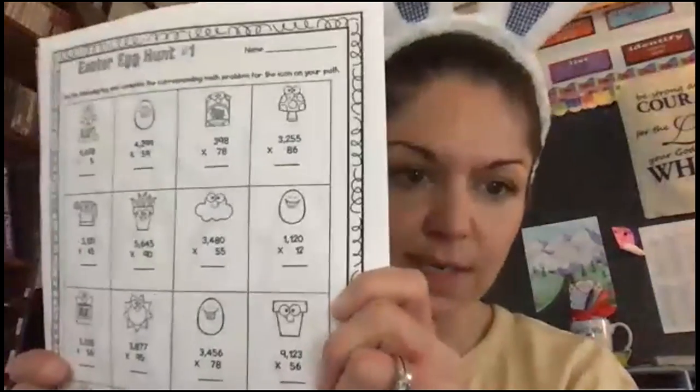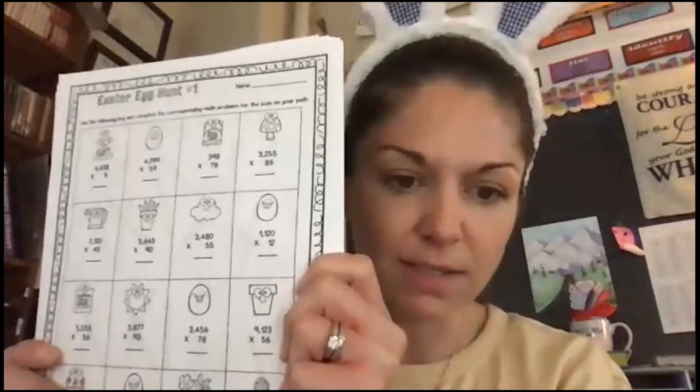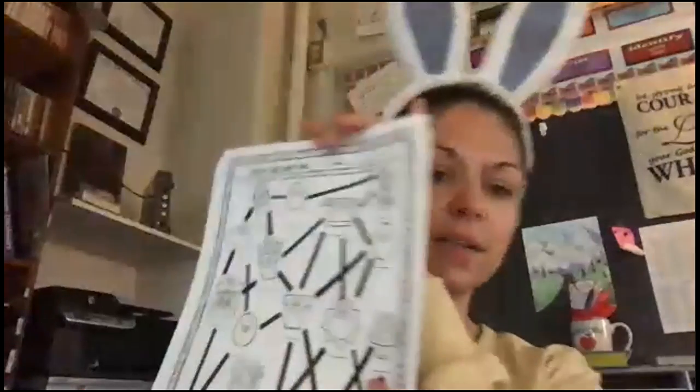Rest of the week, we're just going to do a little bit of a taste of chapter 12, just 12.1. And then tomorrow, we're going to do a little multiplication fluency with an Easter theme attached to it, a little Easter egg hunt that has to do with some multiplication fluency. So look for that tomorrow.